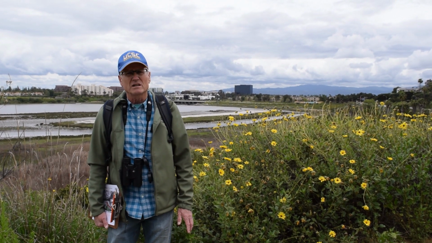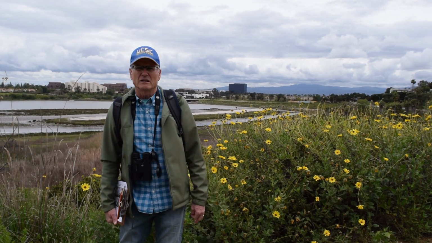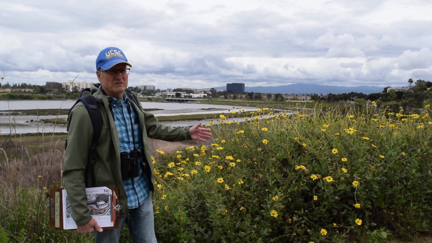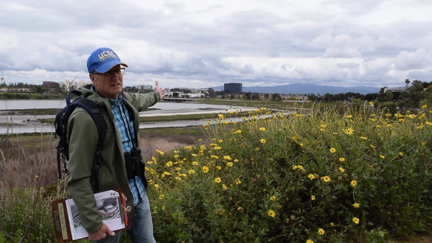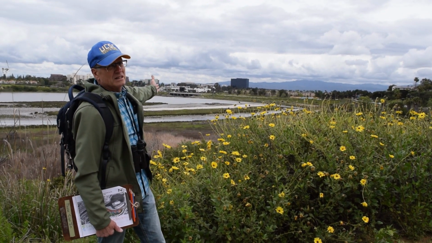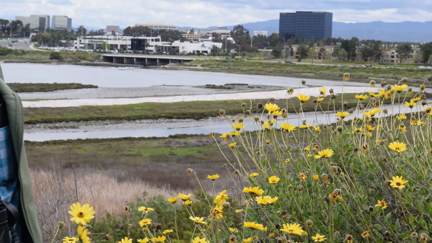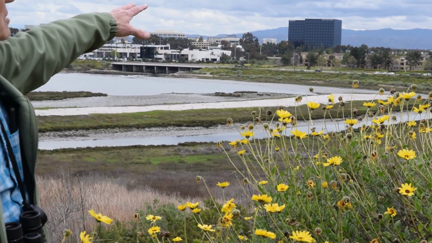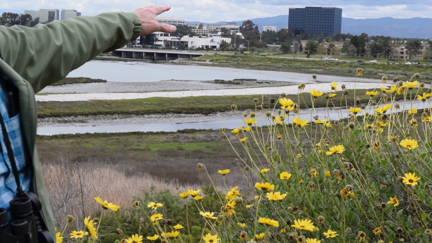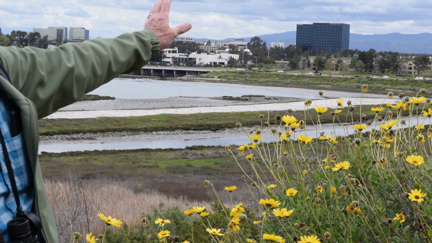An estuary is a coastal embayment where you have fresh water coming in on the inland side. In this case, if you look at the bridge behind me, that bridge crosses over the entry point for San Diego Creek, which drains much of the land from southern Tustin, Lake Forest, Laguna Hills.